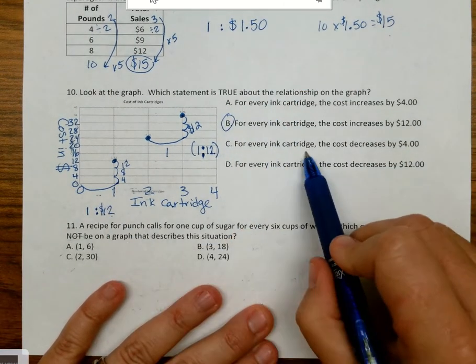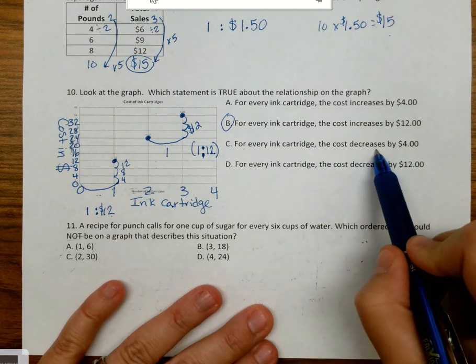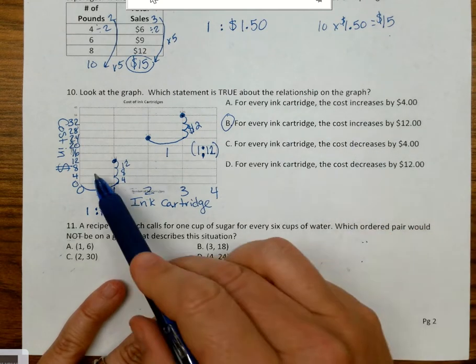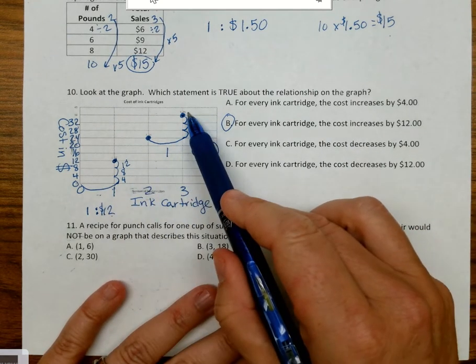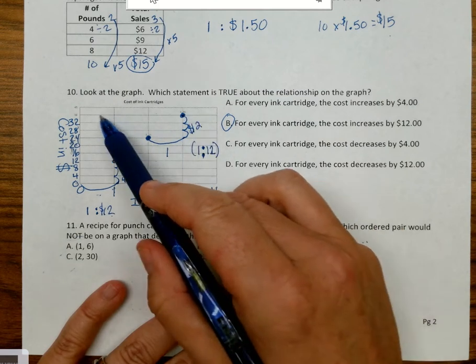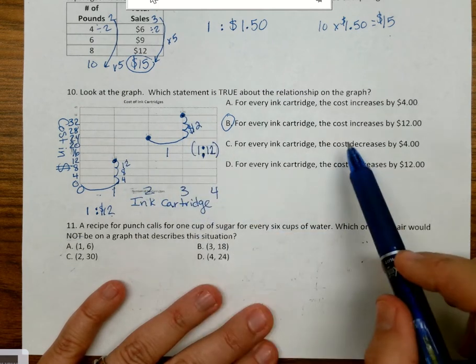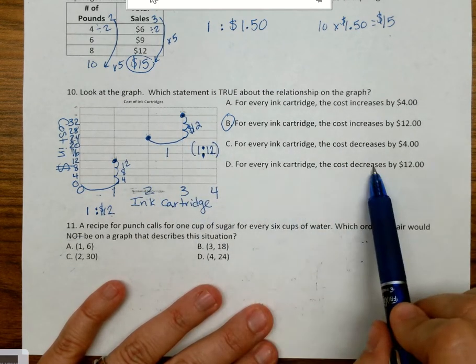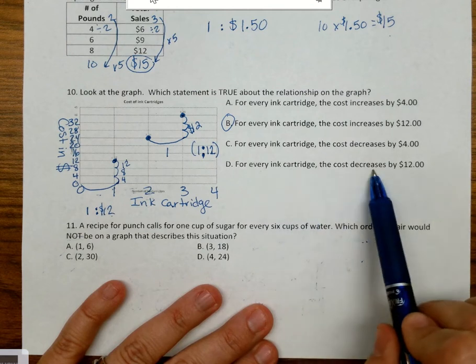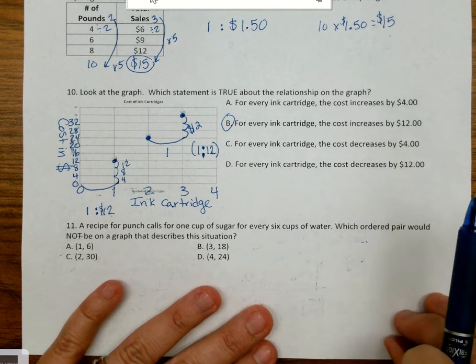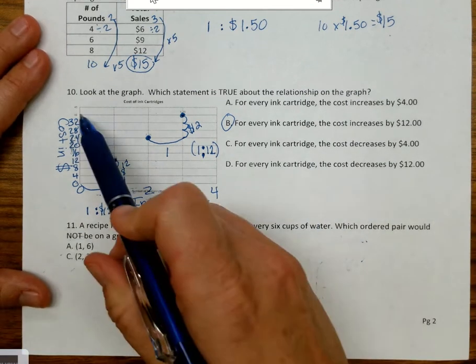For every ink cartridge, the cost decreases by 4. If it was decreasing, which direction would these points be going? Would they be going up, or would they be coming down? They'd be coming down if it was decreasing. And so that's the same here. For every ink cartridge, it decreases by 12, and that is not the case. We would be starting high and going low.